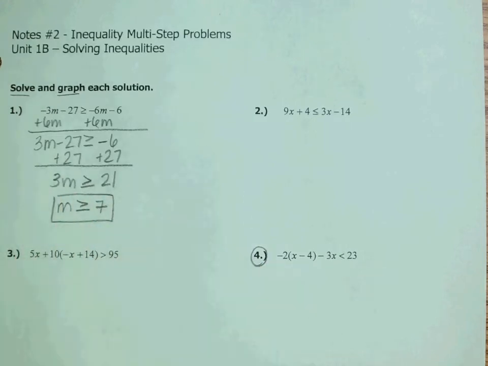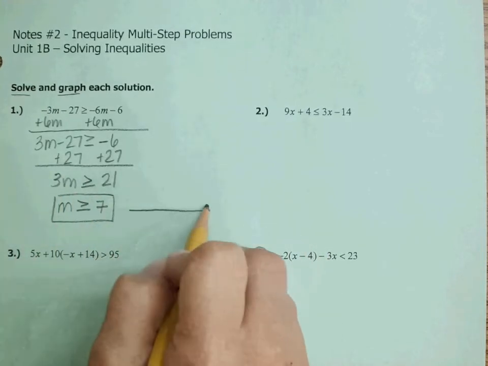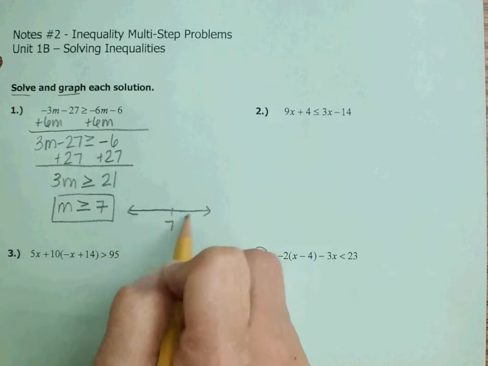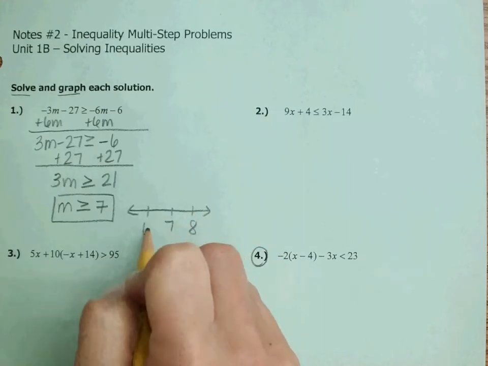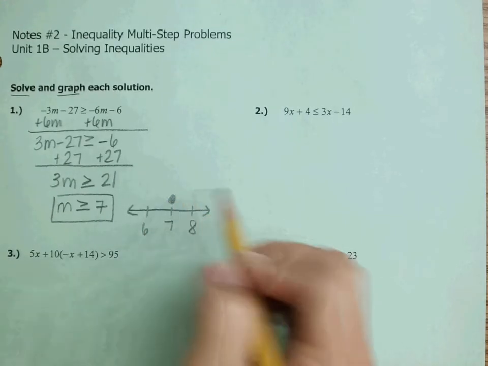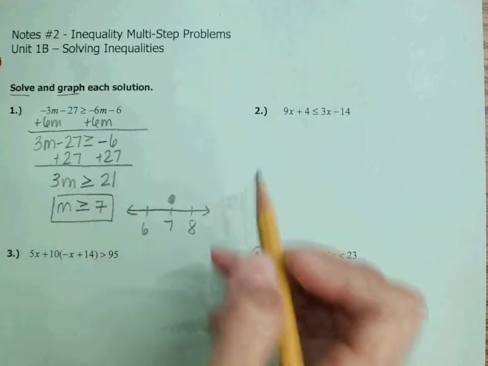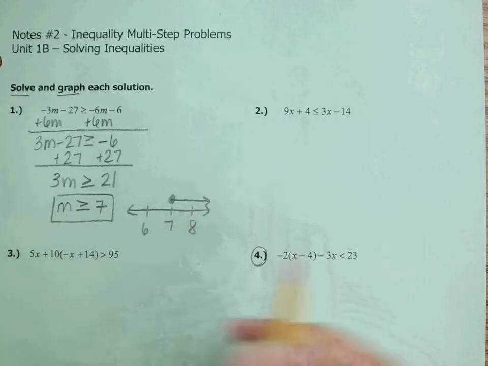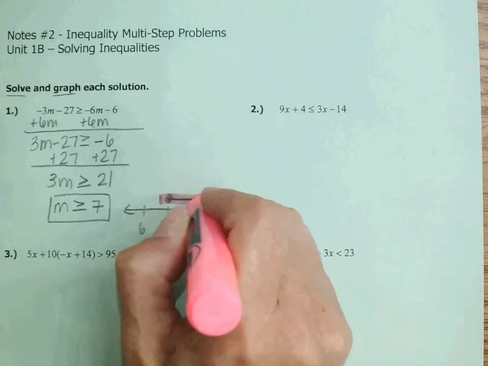Then we're going to make our number line. A reminder, draw a number line, 7 in the middle, one greater than, one less than. I have a closed circle, and it's m is greater than, so I go in the greater than direction. I'm going to highlight everything that's my solution. There we go.